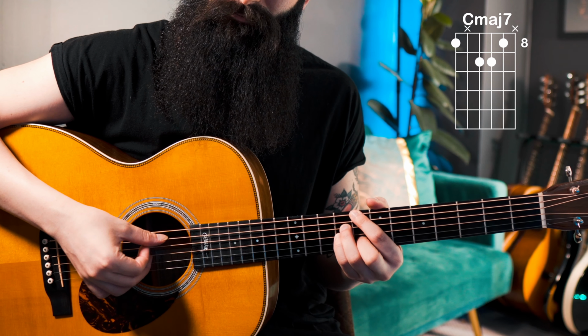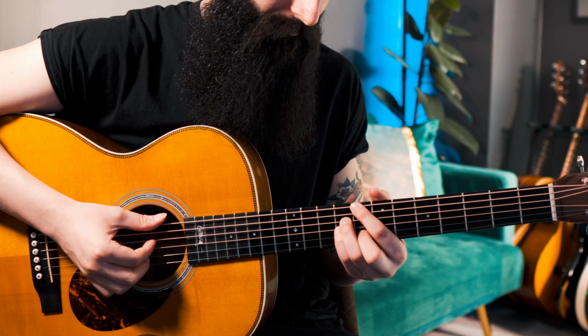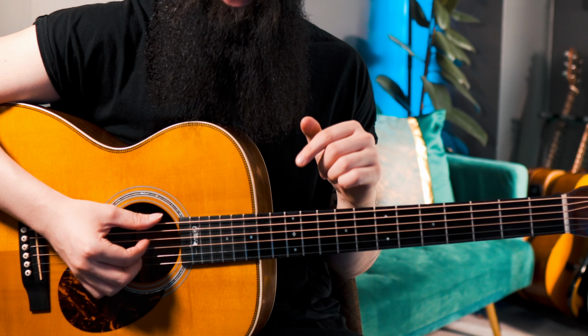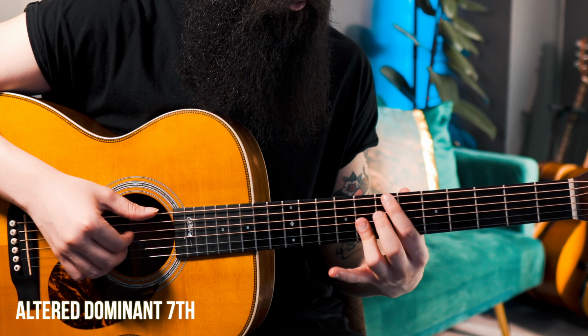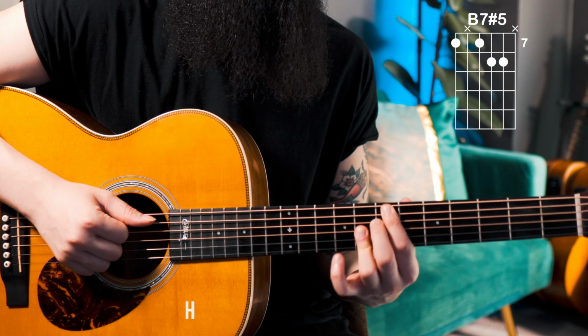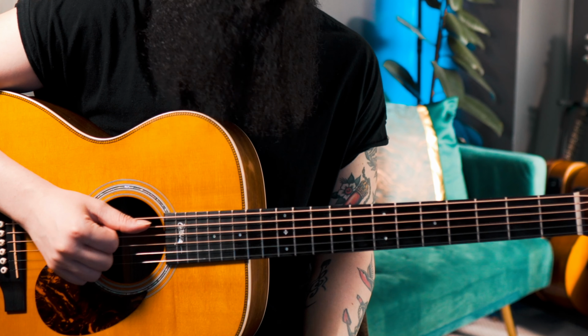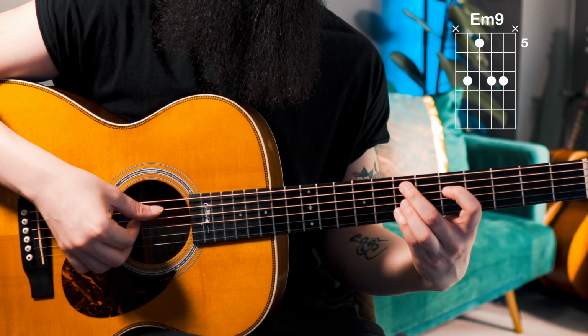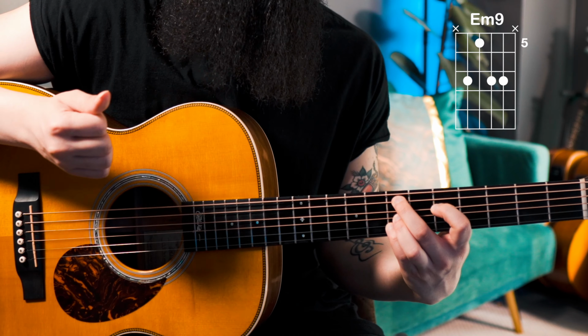So let's start by understanding the first 3 chords, which are C major 7, B7 sharp 5, so this is an altered dominant 7th chord, okay, and then E minor 7, which we can play as an E minor 9, I would say, like this, okay? Now, this chord progression is fairly common.